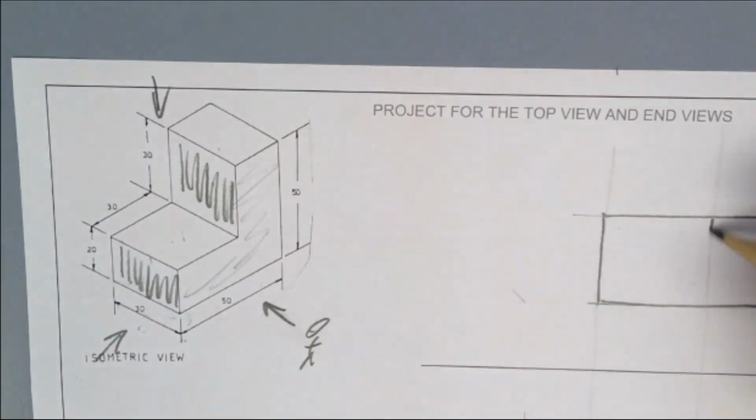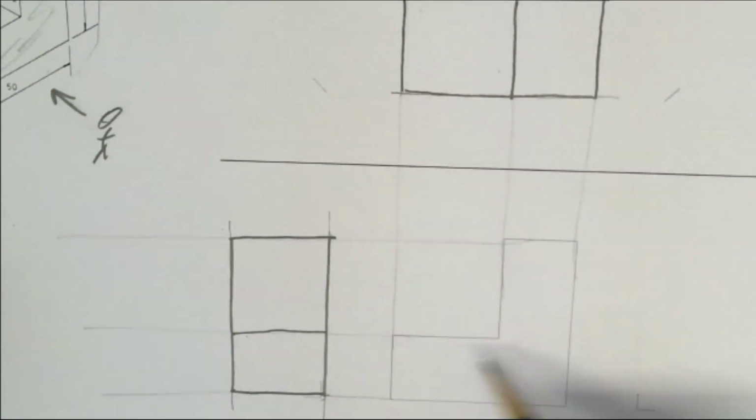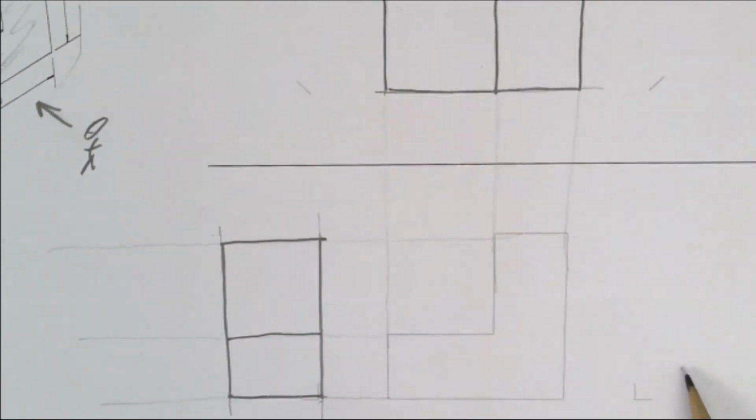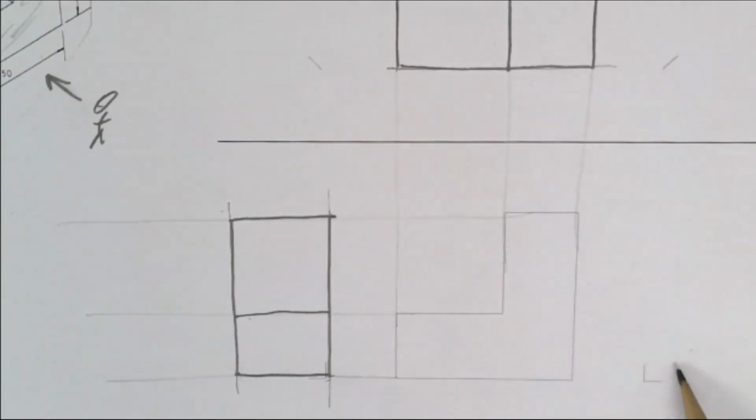Okay, so this is an orthographic drawing. So now we have a top view, we have a front view, and we have a left side view. Let's see if we can do the end view. And the end view, there's a trick in it. There's going to be a hidden detail line. So let's see if you can figure out what type of hidden detail line is, or you can ask me next lesson and I'll help you with that.